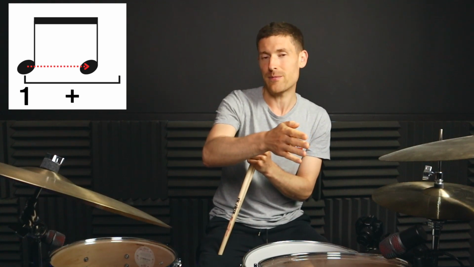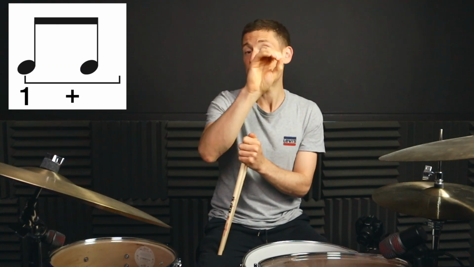So what we're going to do now is take the two eighth notes and extend the value of the first note so it's longer. So instead of lasting for half a beat, the first eighth note is going to last for 2/3 of a beat. And we're going to shorten the value of the second note. So instead of lasting for half a beat, the second note is going to last for 1/3 of a beat.